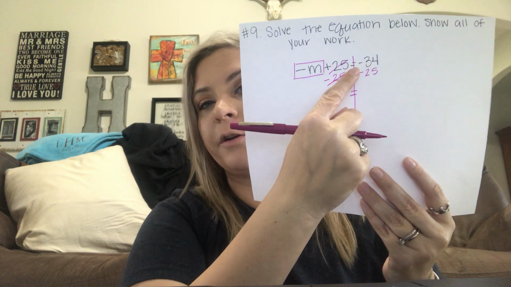Now here we have a negative 34 minus 25. Remember, this is pretty much saying two negatives. How do you combine two negatives? You simply add them together. So, 5 and 4 gives you 9, and 3 and 2 gives you 5. You're going to keep the sign of being negative.